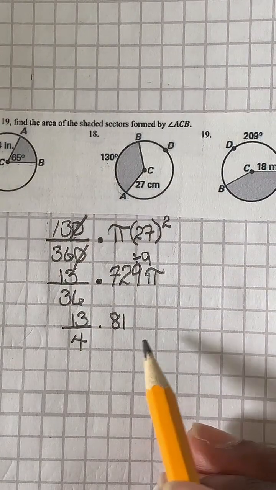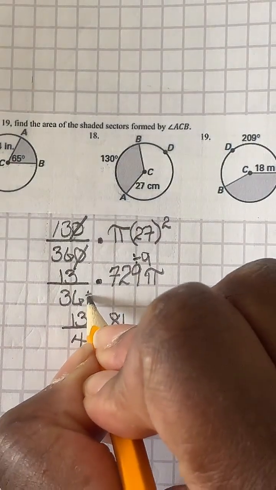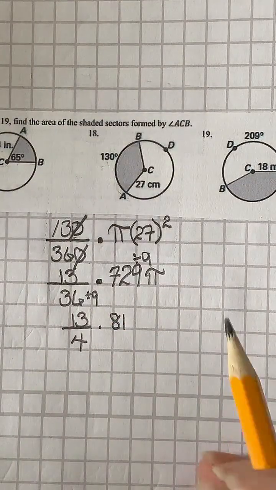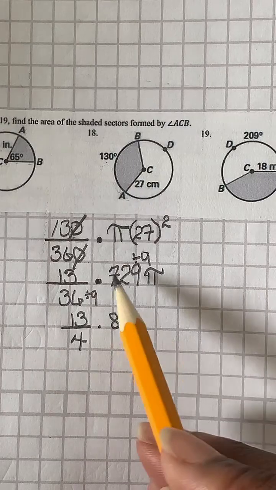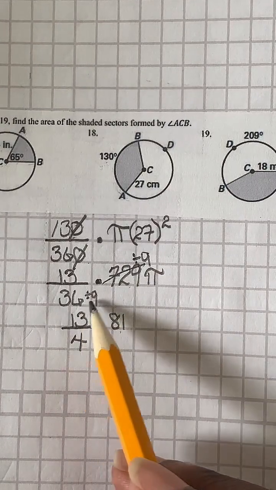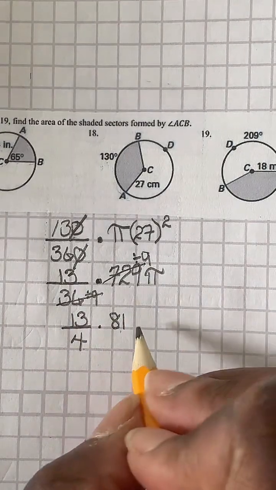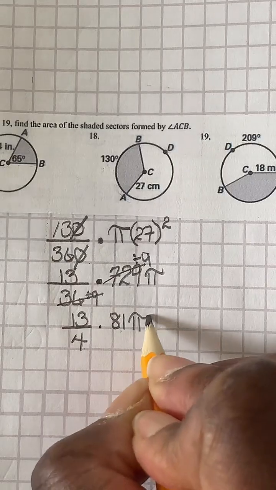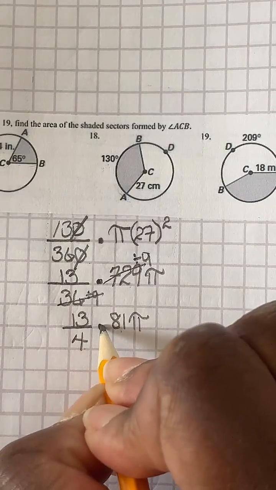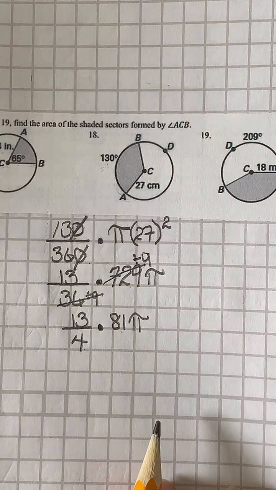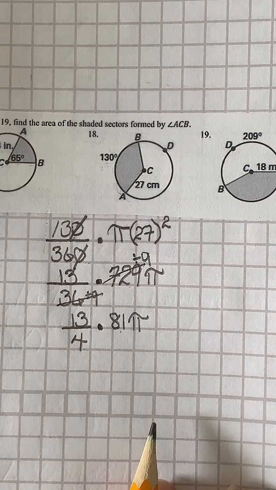All right. So by doing this, sorry, I forgot to put it over here. Okay. So if I take that 729 divided by 9, gives me 81. So boom. If I take my 36 divided by 9, I get my 4. So boom. So don't forget to bring down the pi. I like to keep my answers as exact as can be. All right? Yes. So don't divide, reduce.